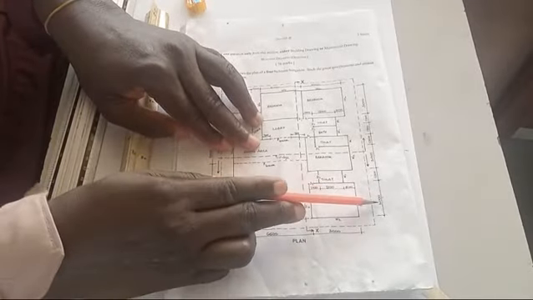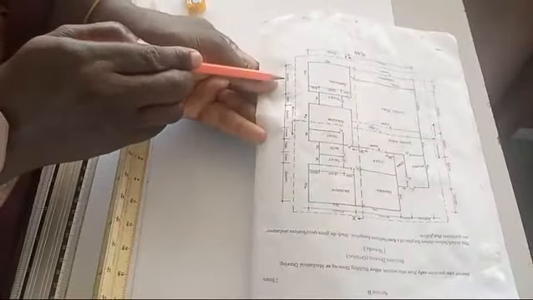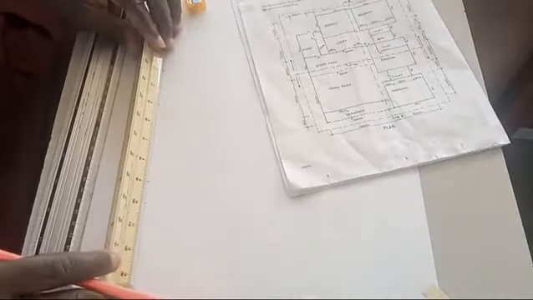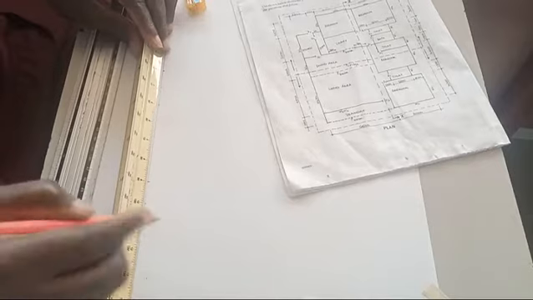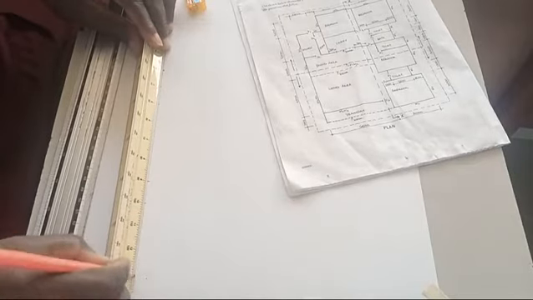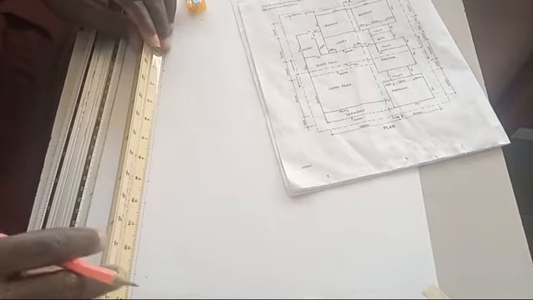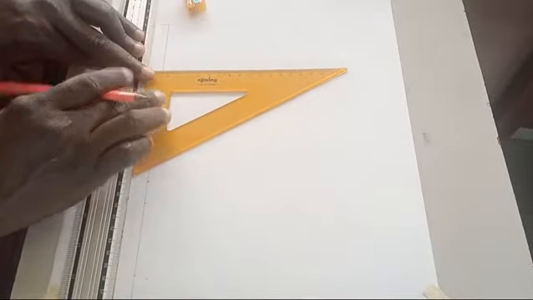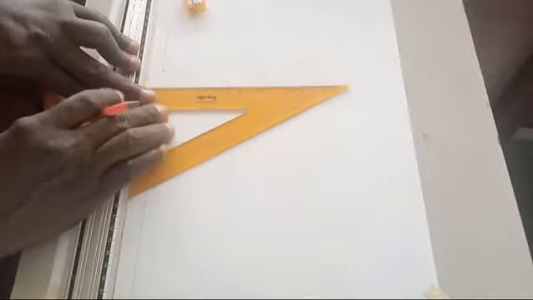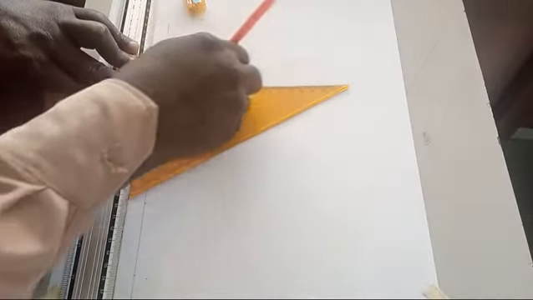Then followed by the last apartment, which is 3,000. You can see it is 3,000. This is it. It is 3,000. So we measure 3,000. 1, 2, 3. This is 3,000 here. So we can now elevate all our lines now. We can elevate them. You are supposed to do all this with thin lines.